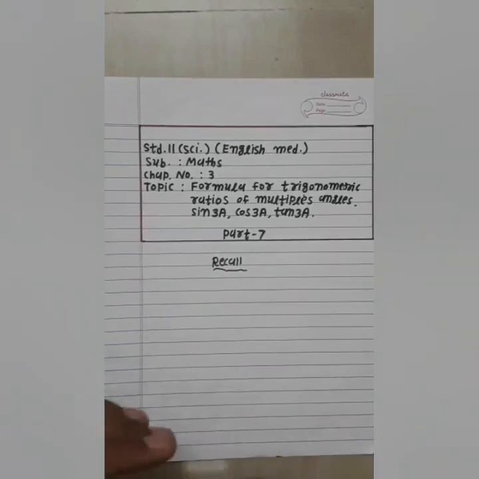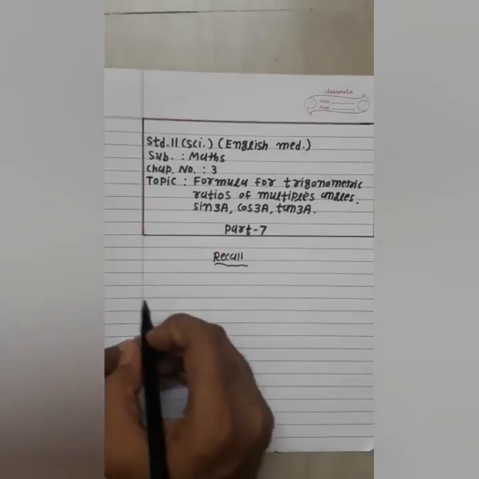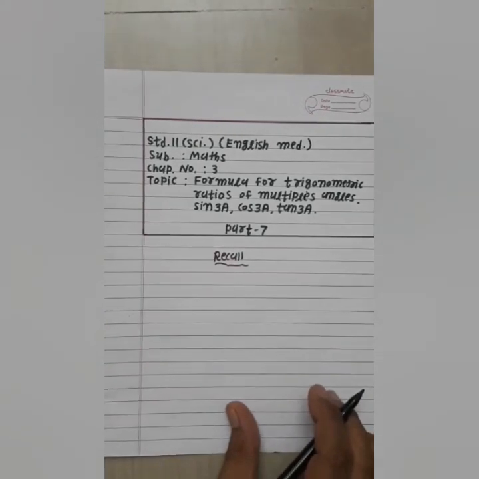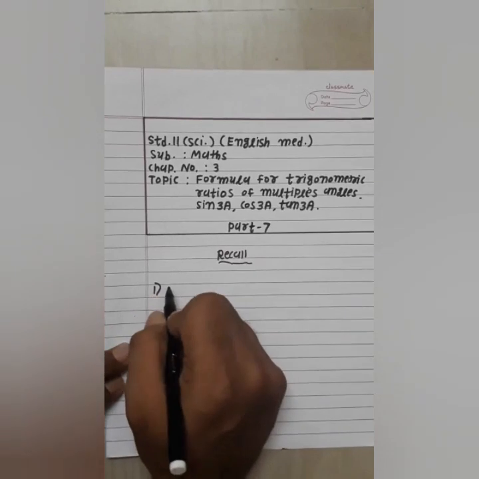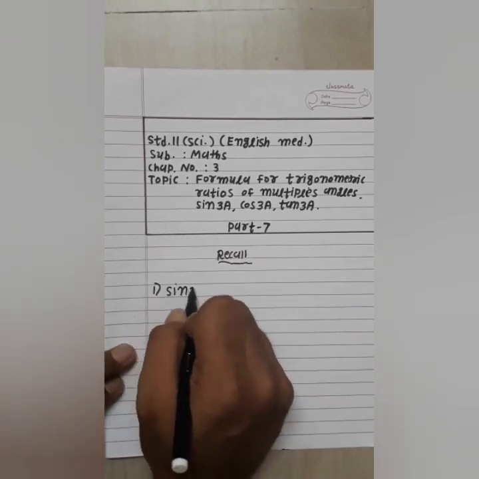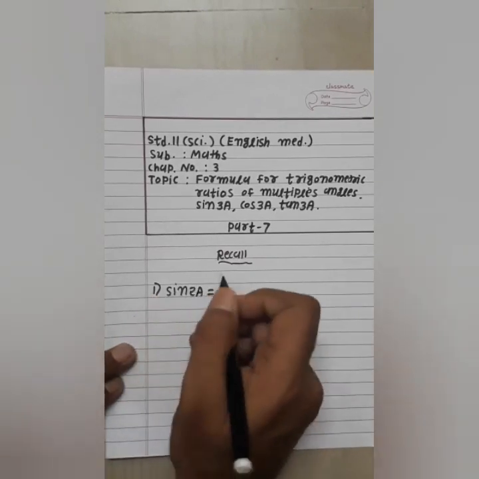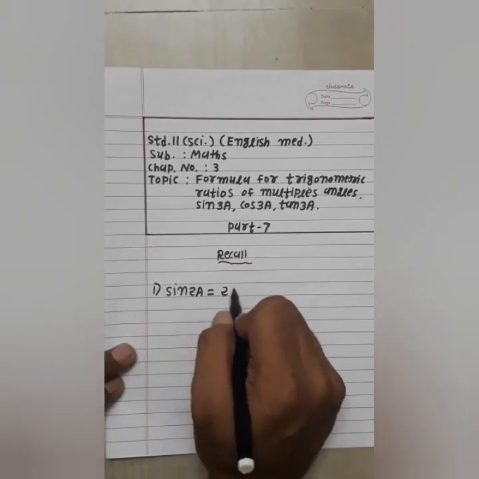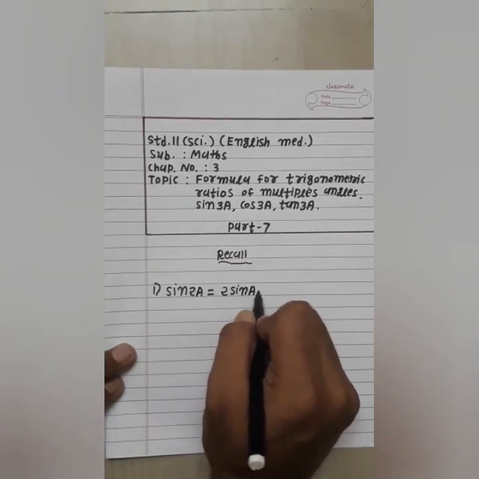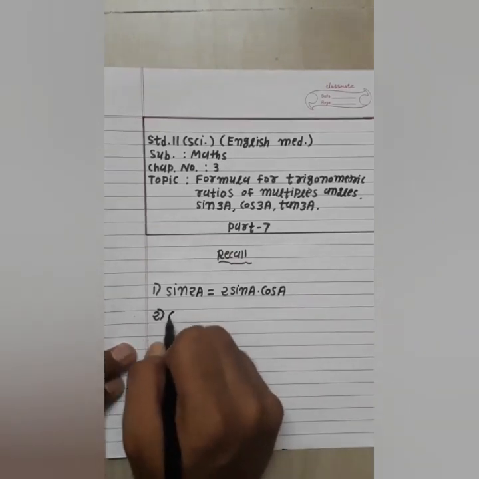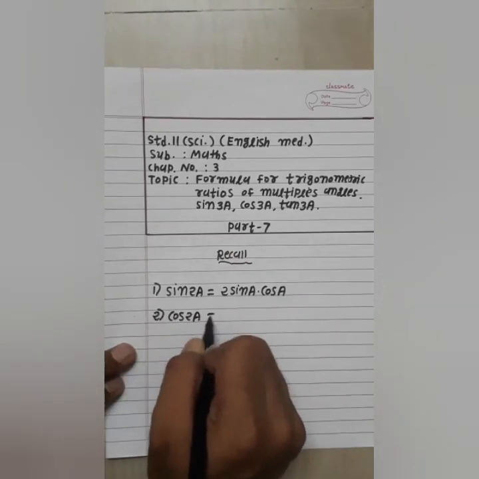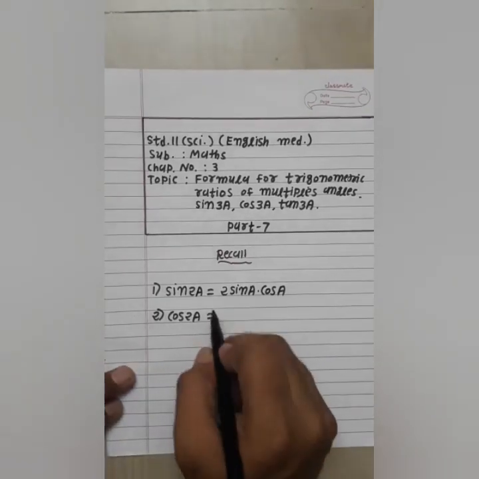First of all, recall the formulas of sin 2a, cos 2a and tan 2a. So first formula, sin 2a is equal to 2 times sin a into cos a. Second one, cos 2a is equal to, we get a total of 3 formulas.